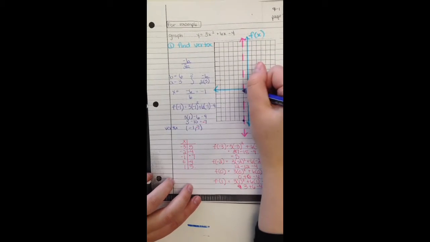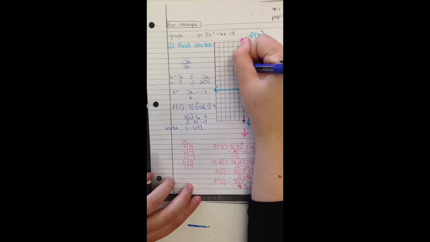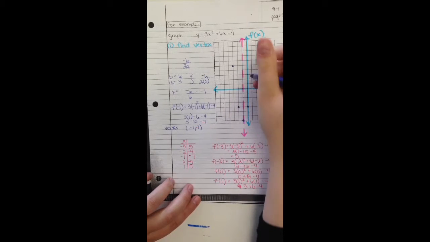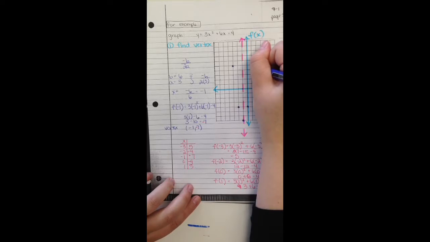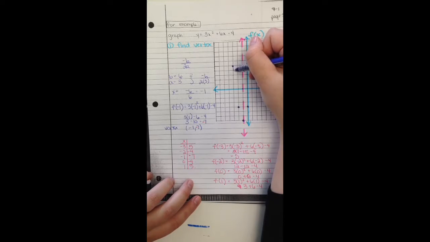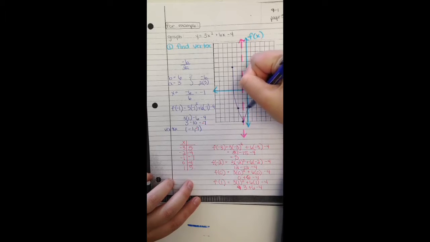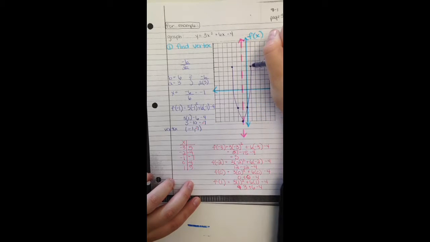So if I go to -3, 5, then -2, -4, 0, -4, and then 1, 5. If I draw in that curve, I should see that it's symmetrical. Now I stopped at these 2 points, but I shouldn't.